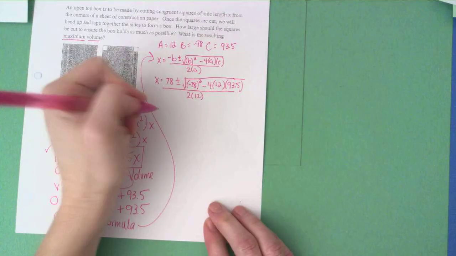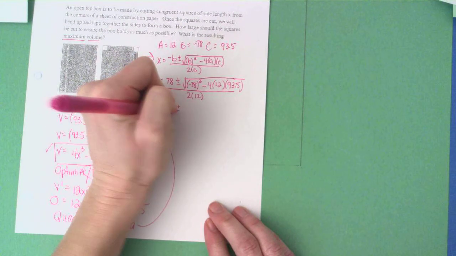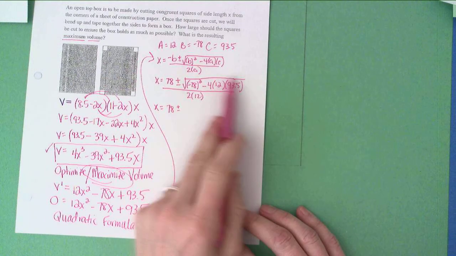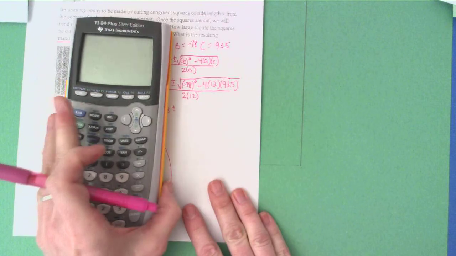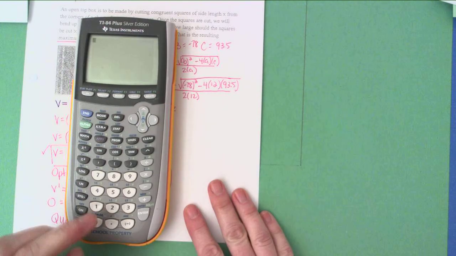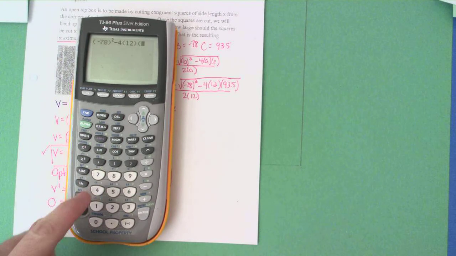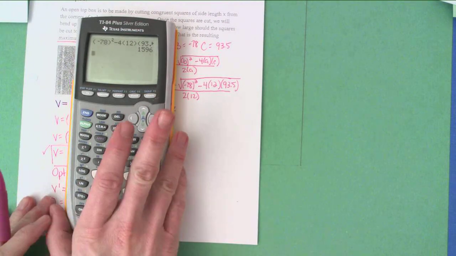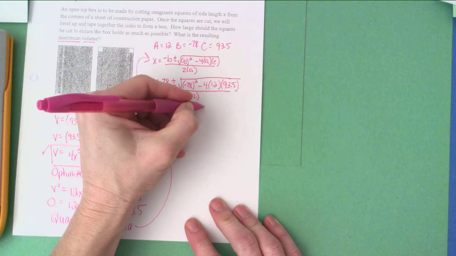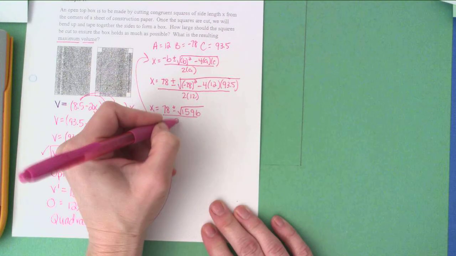I'm going to keep solving, and what's easiest for me is to do the discriminant all in one step. So let me bring my TI in here. I would like to just simply type in altogether what's under the root. So I'm going to do quantity negative 78 squared minus 4 times quantity 12 times quantity 93.5, and that gives me 1,596. So I'm going to just go right to that step, 1596. And this is all over 2 times 12, which is 24.